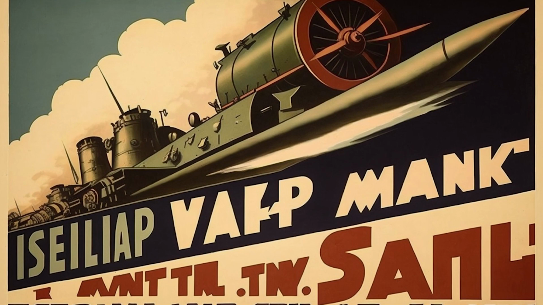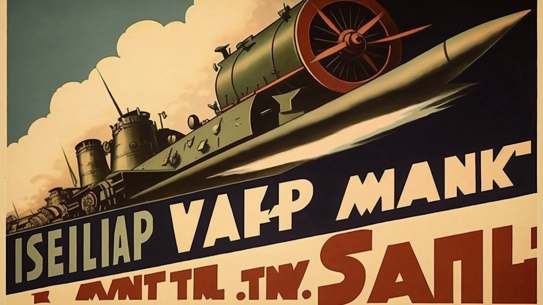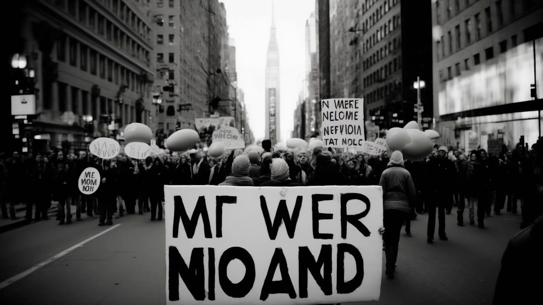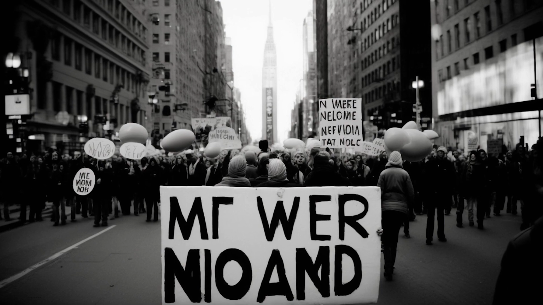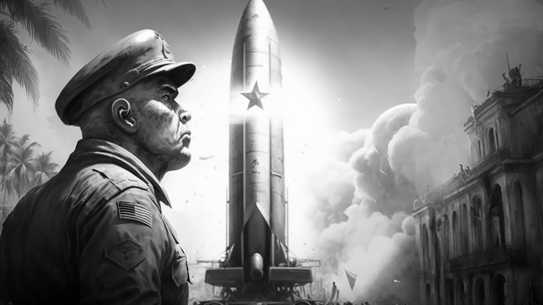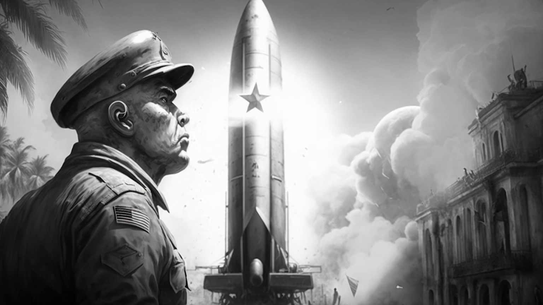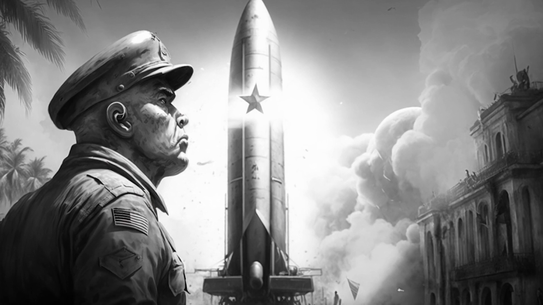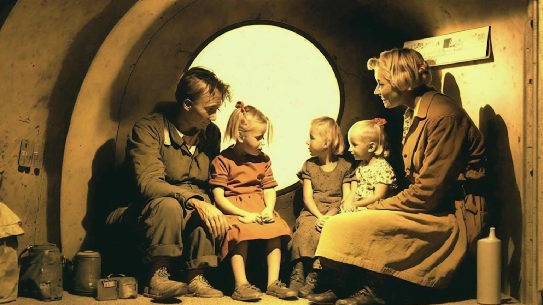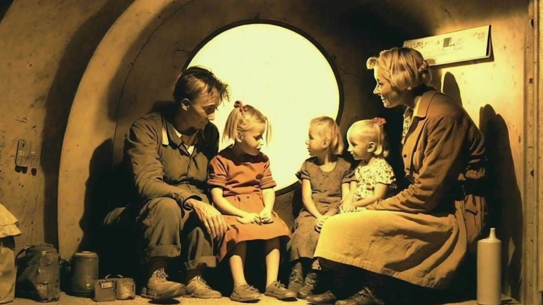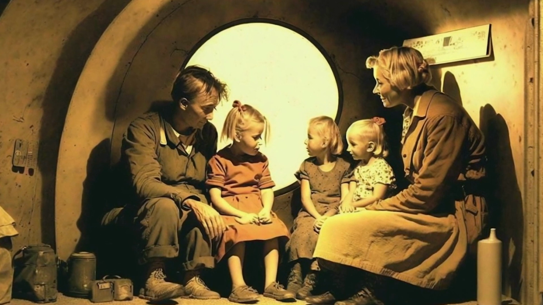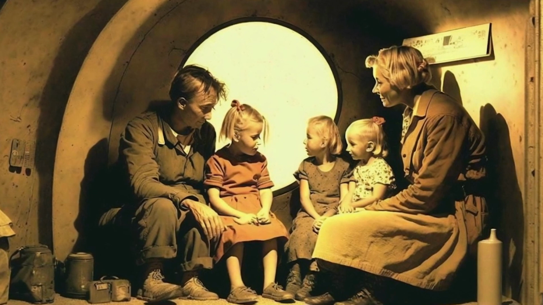This led to a massive increase in military spending by both countries, which had significant economic and social consequences. The arms race led to a dangerous and tense situation, with both sides constantly on edge and preparing for the worst. The possibility of a nuclear war was a constant threat, and the world lived in fear of the devastating consequences that such a conflict could bring.